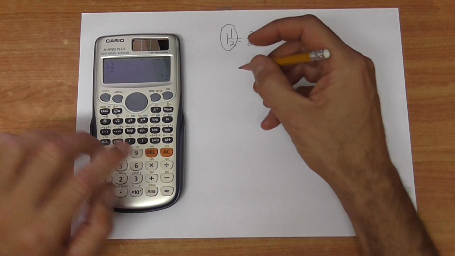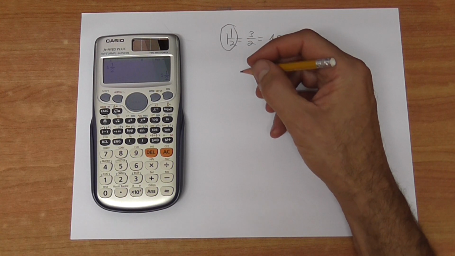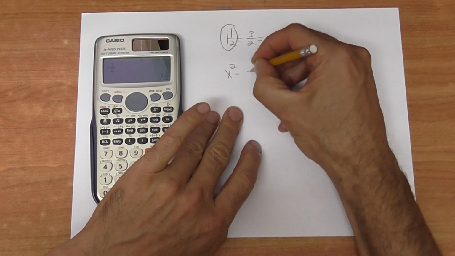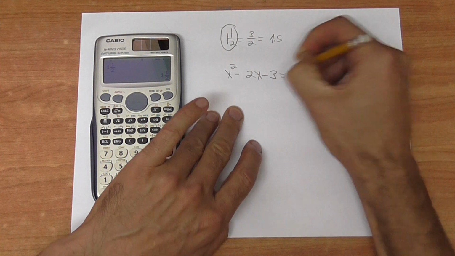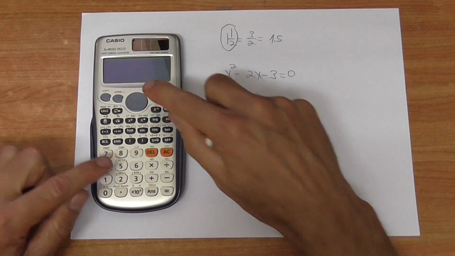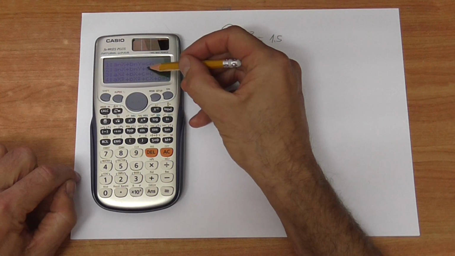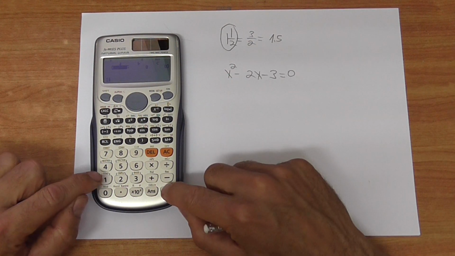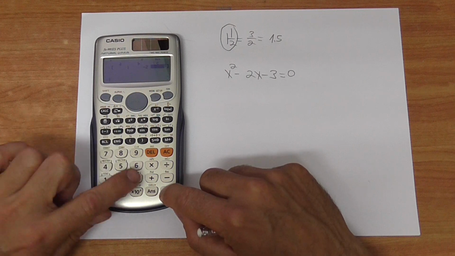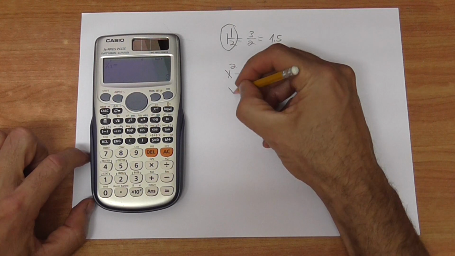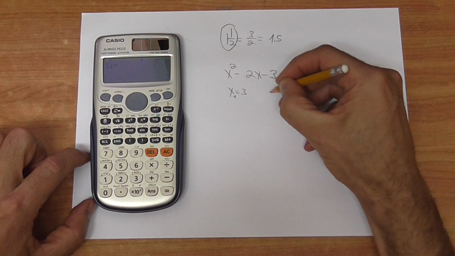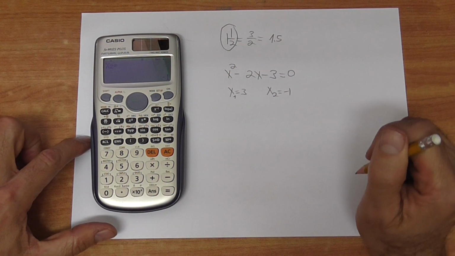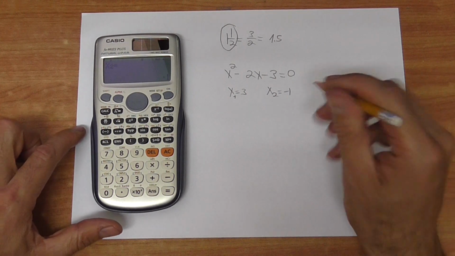Okay, second thing. Suppose I want to solve this quadratic equation, x to the power of 2 minus 2x minus 3 equals 0. I go to mode 5, it gives me all these kinds of equations, 3. I write only the coefficients, 1, minus 2, minus 3, equal. So x1 is 3, and x2 is minus 1. I just solved this quadratic equation.